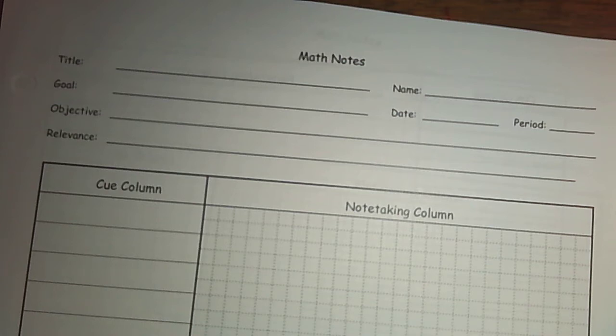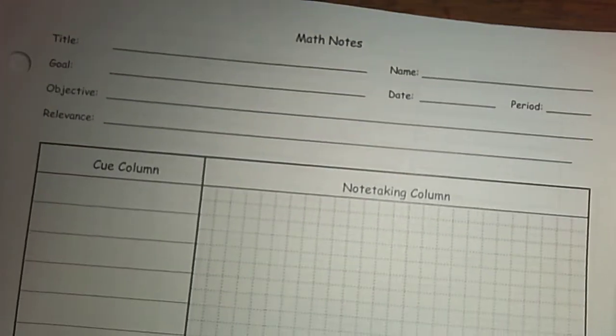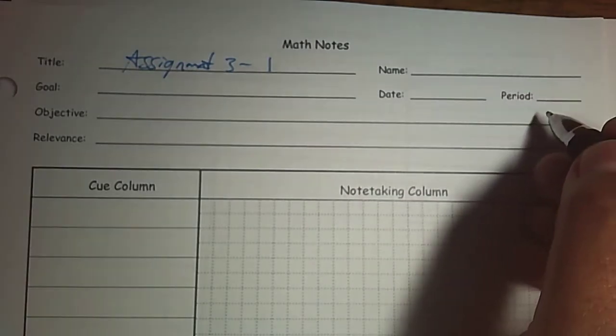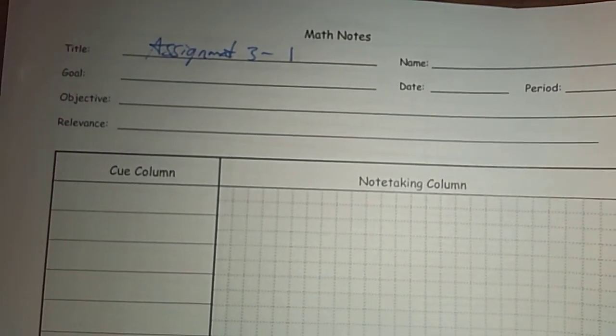Okay, here is assignment 3-1 that we're going to do together. Just drop there. All right, so put down your title. Put down your name, the date, and your period. So when you take a picture of it, then I know who you are. Try to print neatly so I know it's you. And we'll start right away.